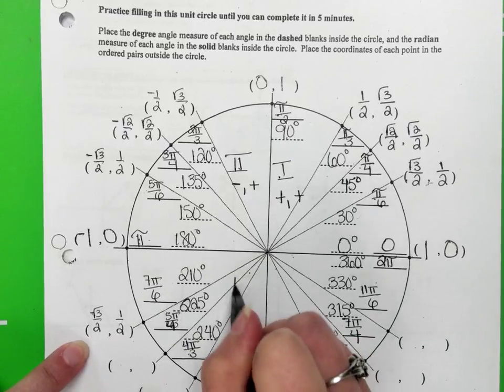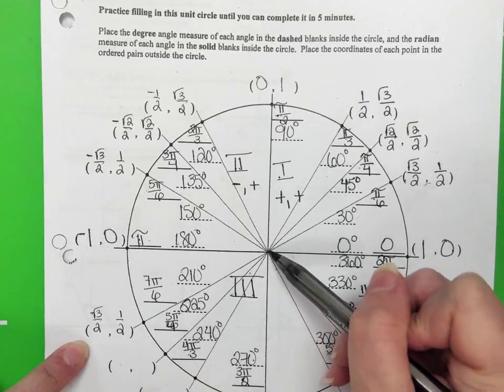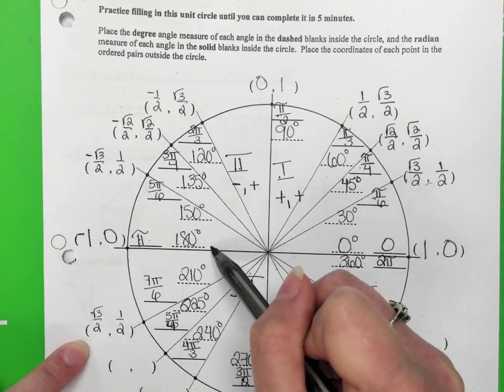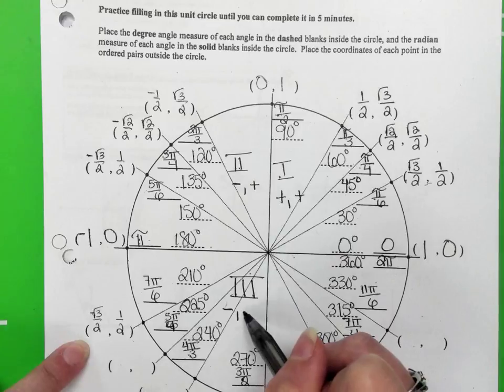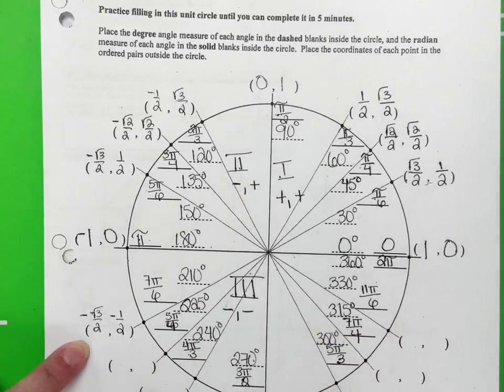But this is the third quadrant. How did I get to the third quadrant from the origin? I went left, which is positive or negative? Negative. And then I go down, which is negative. So it's the same exact numbers, but both of them are negative.